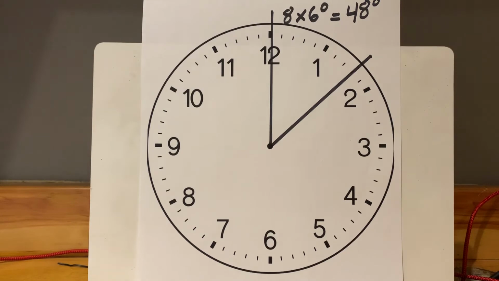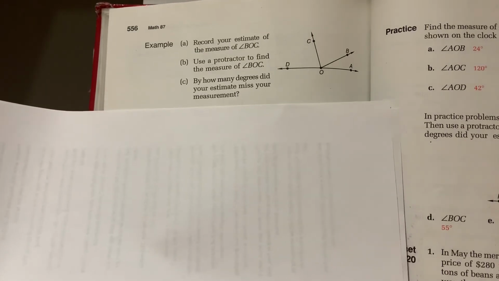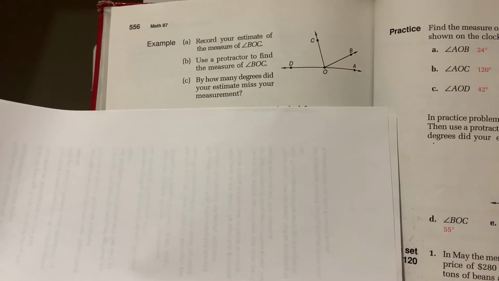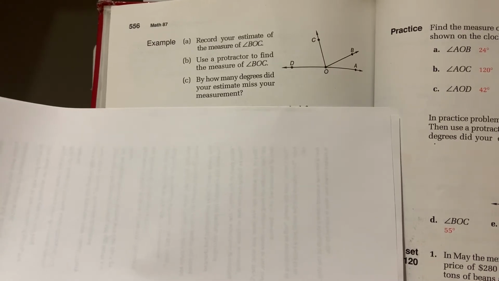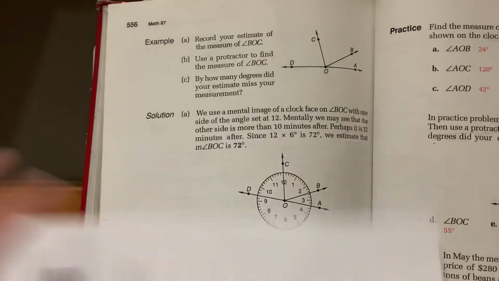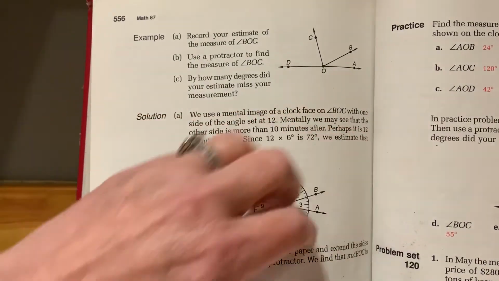Give me just a moment. We're going to look at some angles in the book. And I'm going to have you look at this. See if I can get this in view. If you look at these angles, I want you to take a minute and see if you can record your estimates. I don't want us to show it yet. Give me a second.